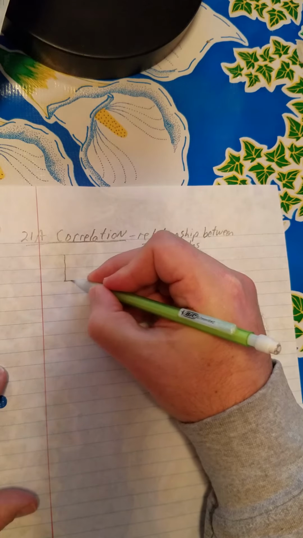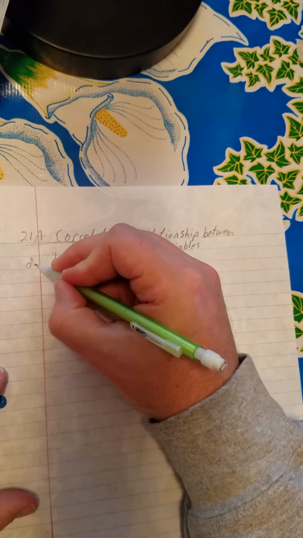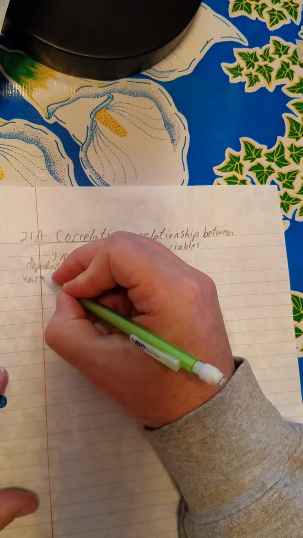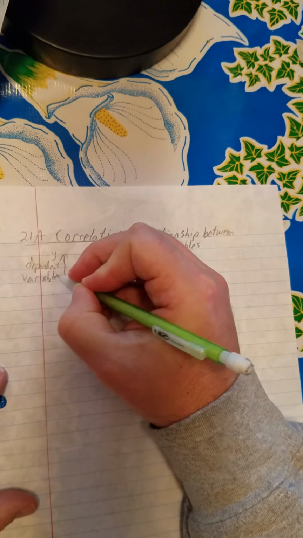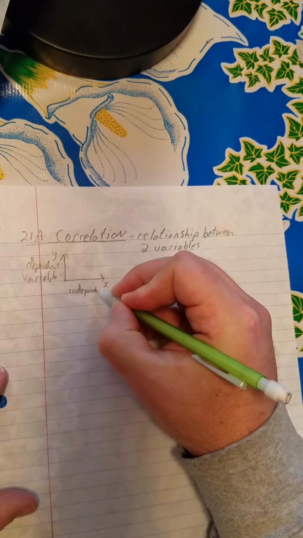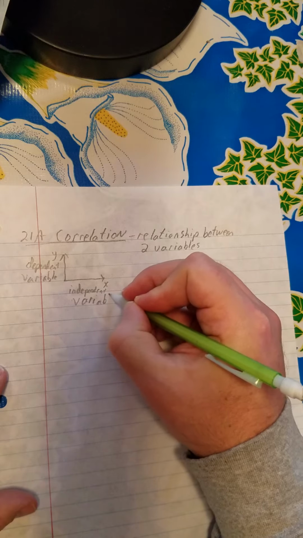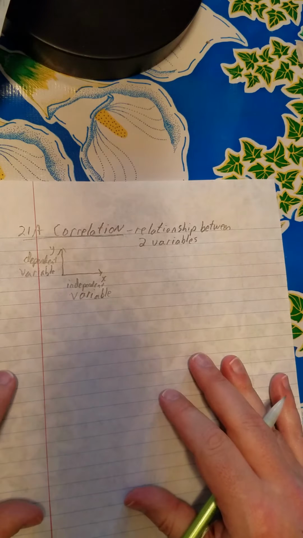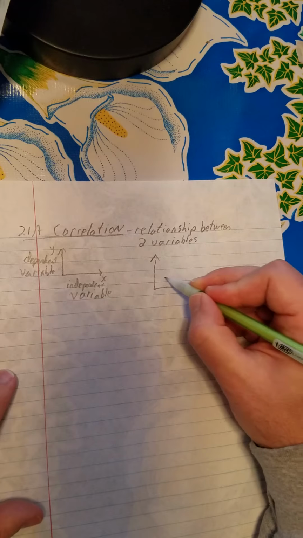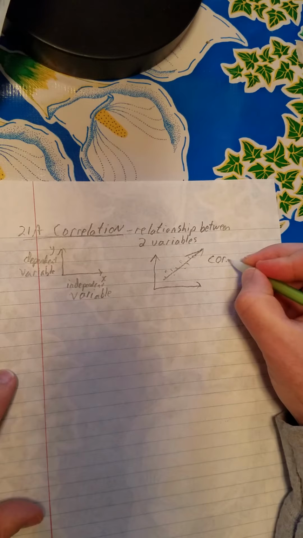When we make a graph, the y-axis is where the dependent variable goes. And the x-axis is where the independent variable is. If the data is going in an upwards direction, we say the correlation is positive.